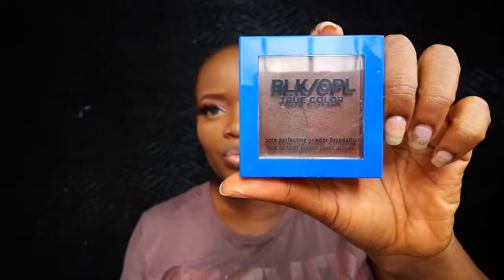To contour, I'm using my Black Opal Puff Perfecting Foundation, which is in the shade Ebony Brown. Like, I really love this foundation, especially as a contour. It's so dark and rich, and I don't even need to set it. I can just blend it out, and it's so blendable. So I'm just going to use that to contour and then spread it out a bit more.